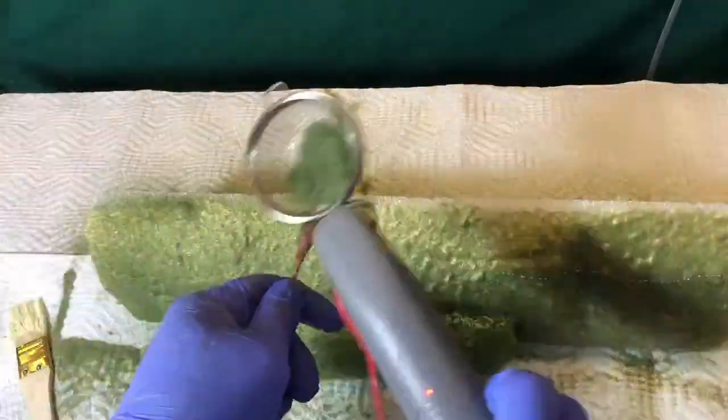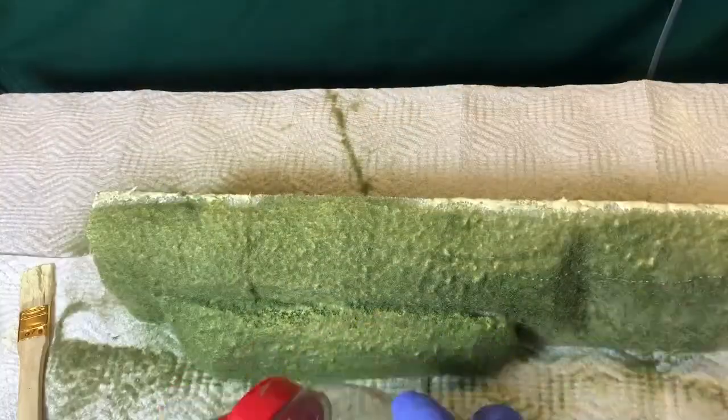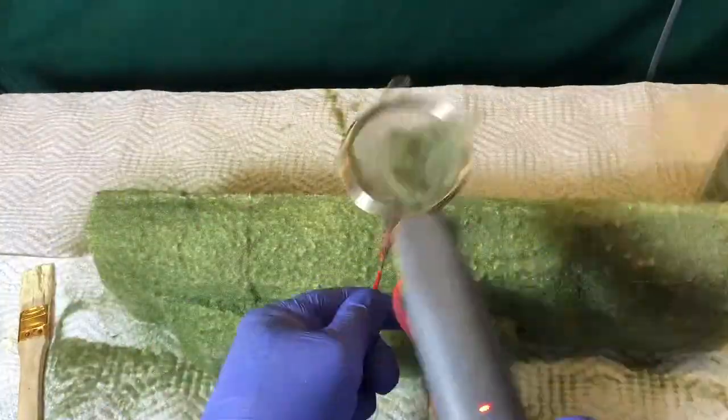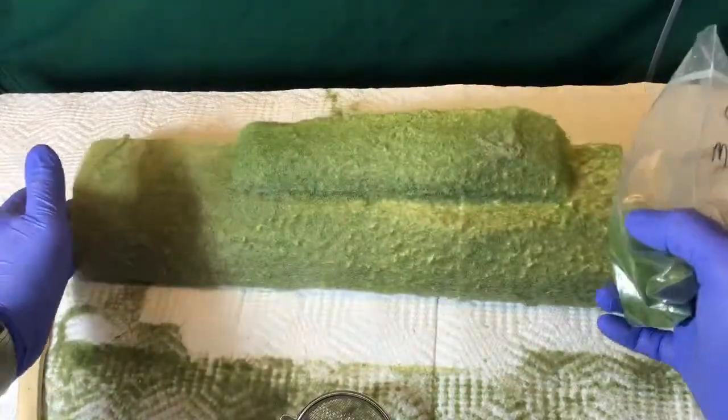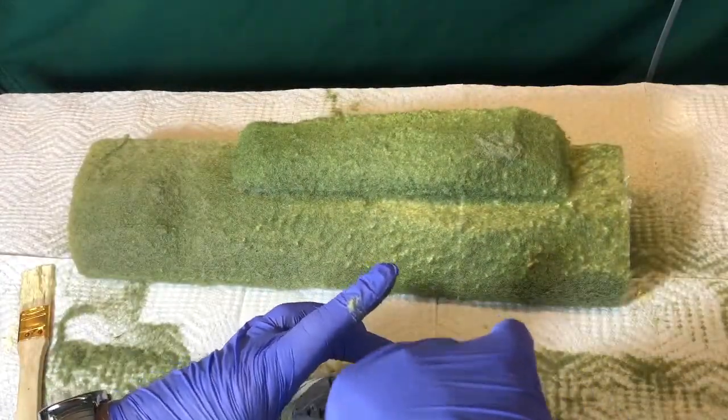And here's another reason I like building scenery on my workbench. I can flip it on its side and get the materials onto the vertical location.